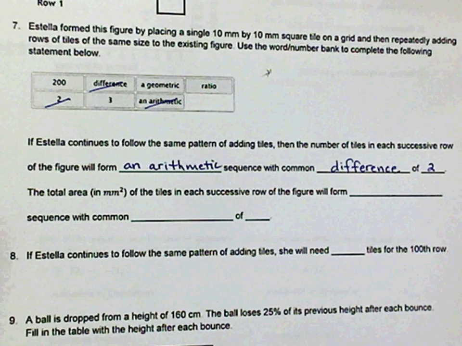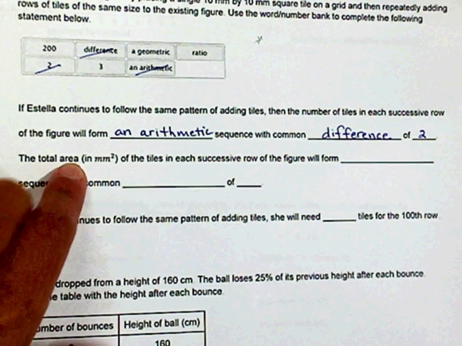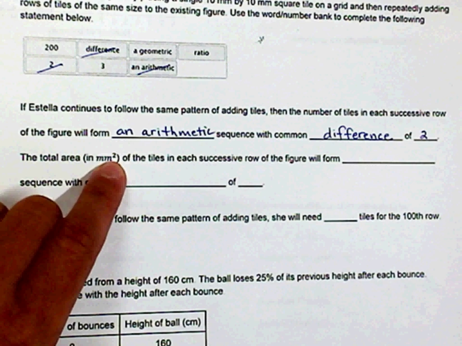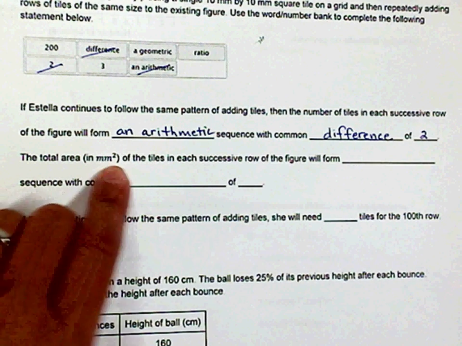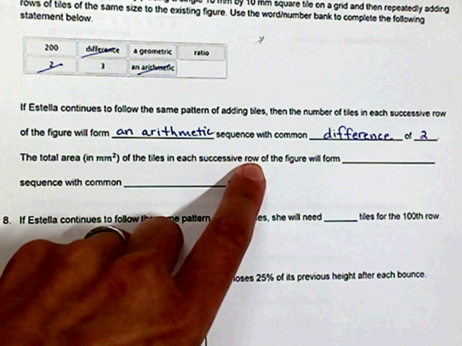The total area in square millimeters of the tiles in each successive row of the figure will form what?